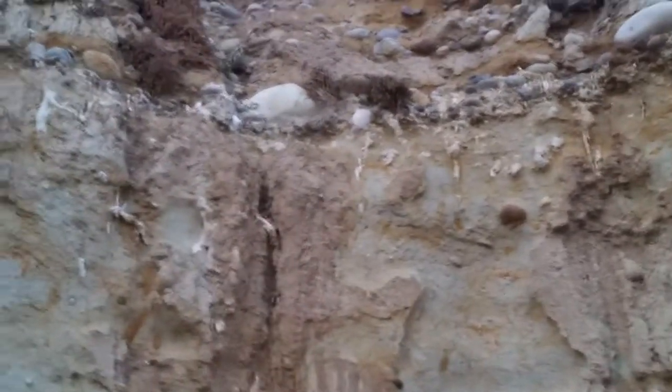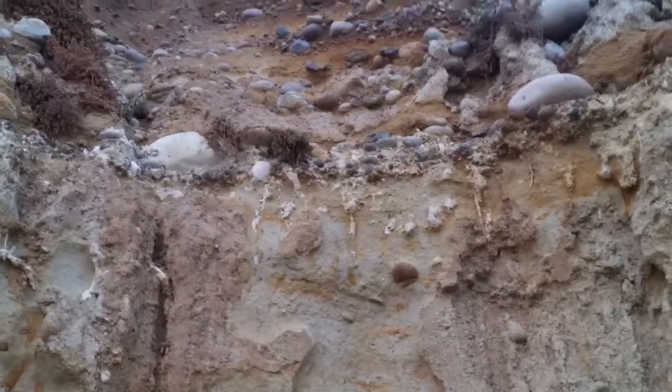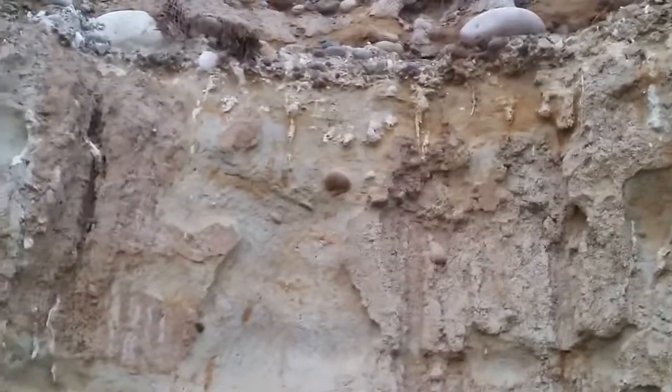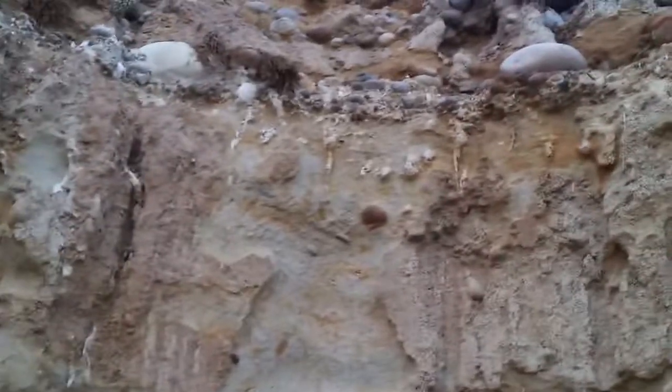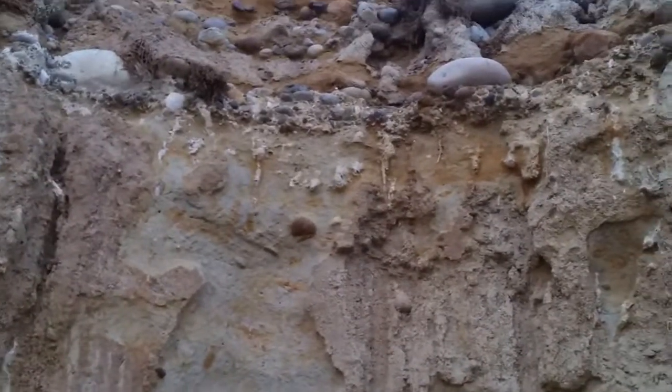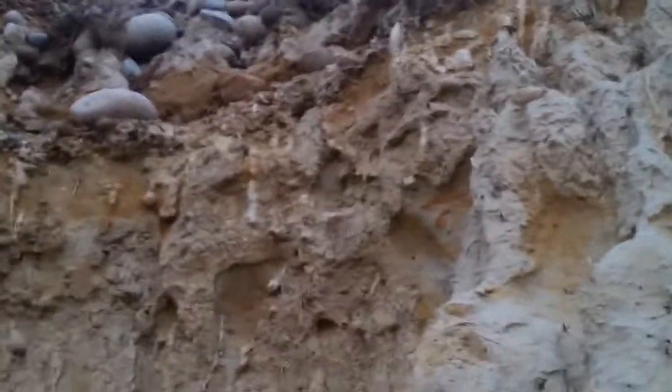And you can actually see multiple flooding events punctuated by calmer events in the alternating layers of mud and conglomerate up here. And so we call this sort of contact an unconformity, meaning that there is erosion, and there's a gap in the record. We'll give you more information in your activity about just exactly how much time has elapsed between these formations.